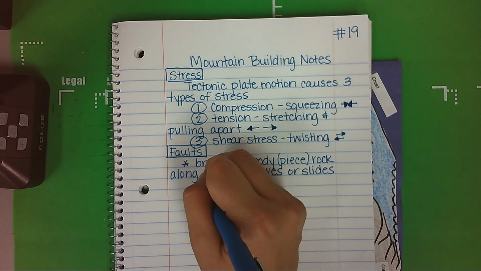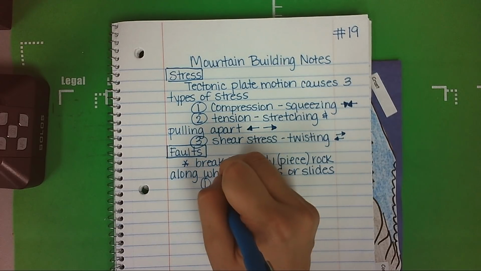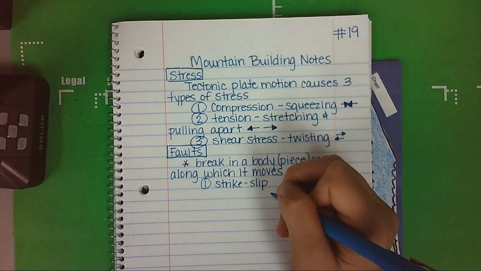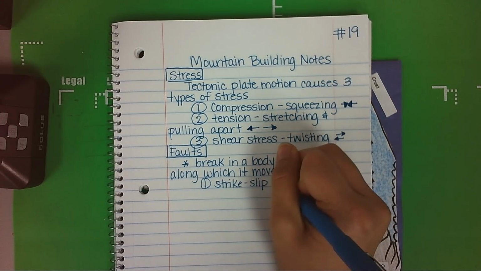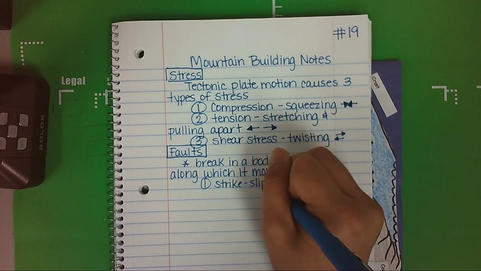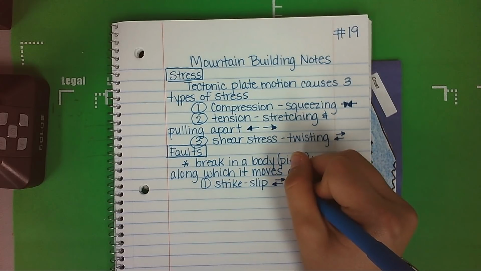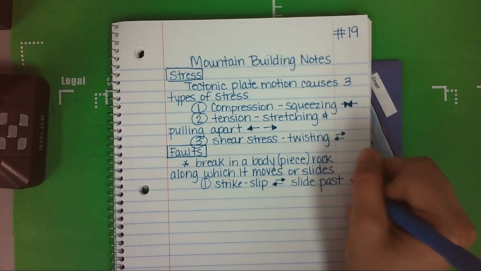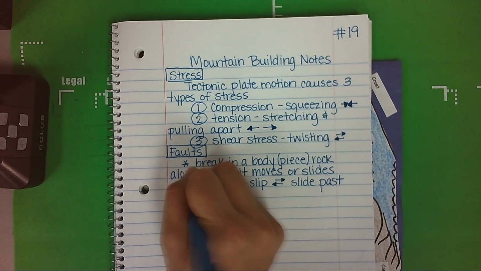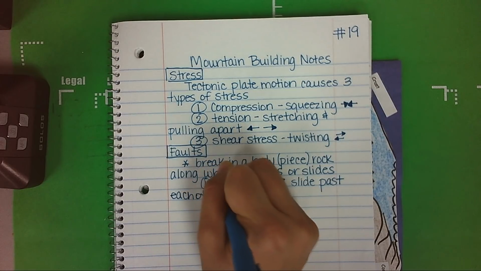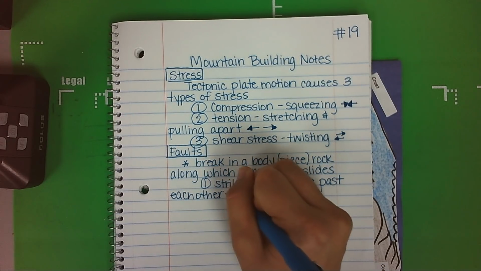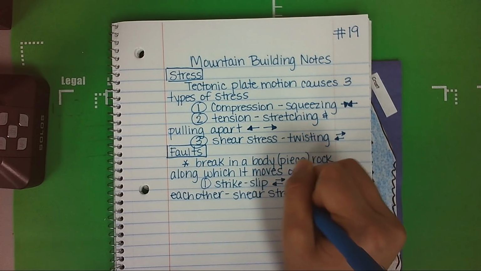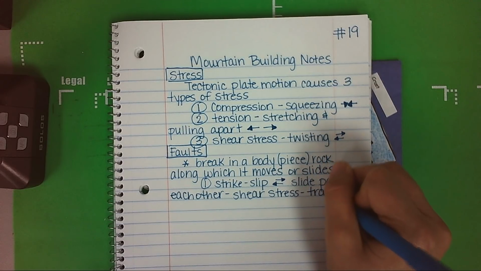Alright, so we have 3 different kinds of faults. Okay, we have a strike slip fault, and that is where they're going to slide past each other. All right, they're going to slide past each other. Okay, also known as shear stress and a transform boundary.